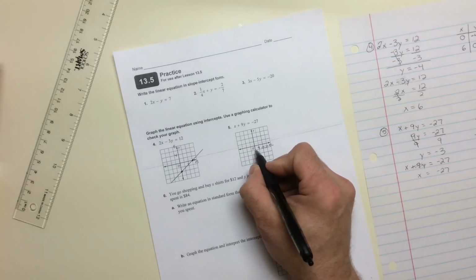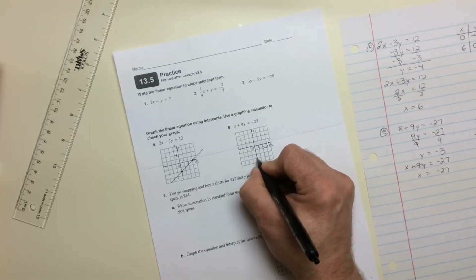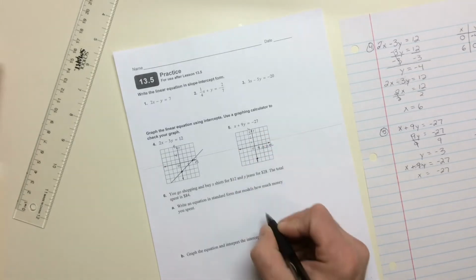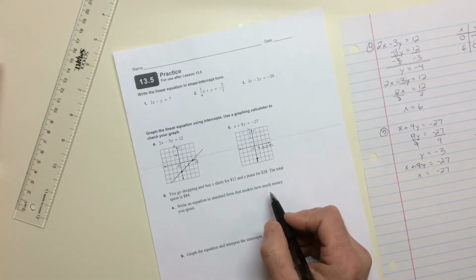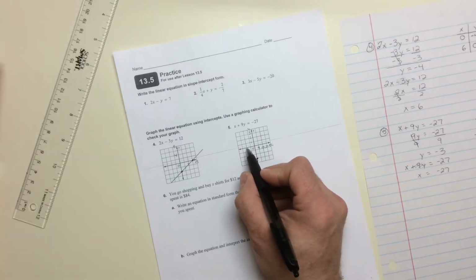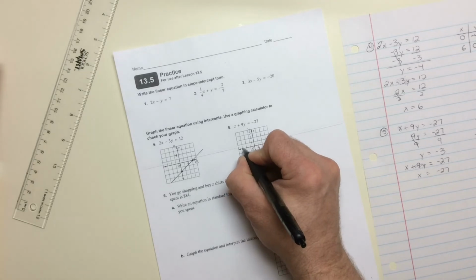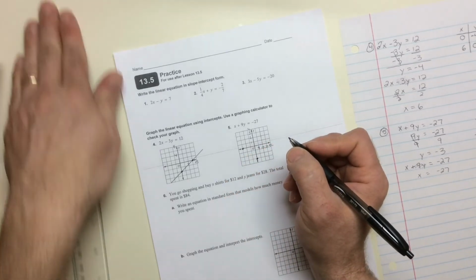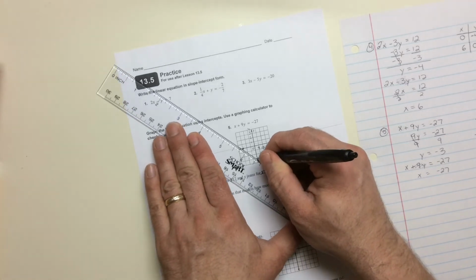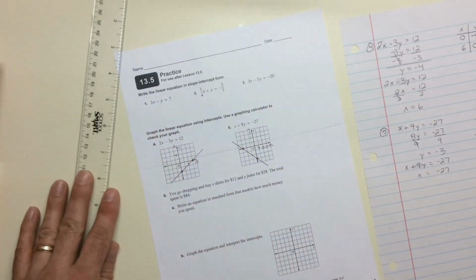And I'll put our y interval up here. And when y is 0, x is negative 27, negative 9, negative 18, negative 27. So we kind of had to mess with the intervals to get that to fit. There it is right there.